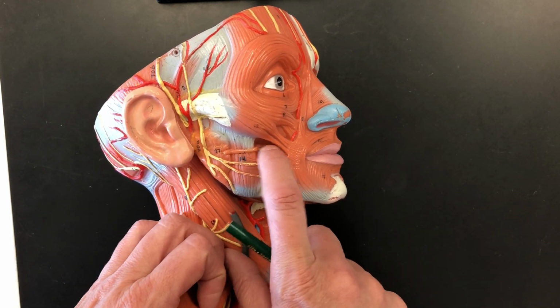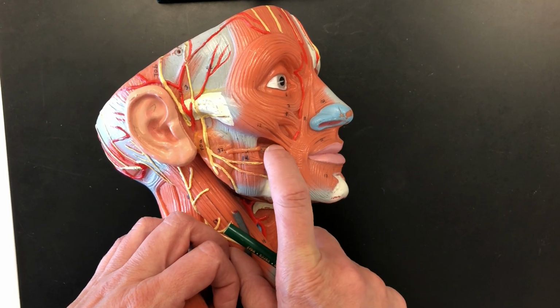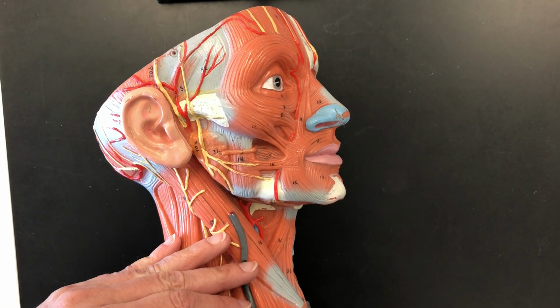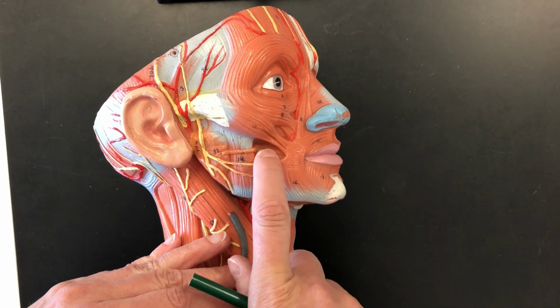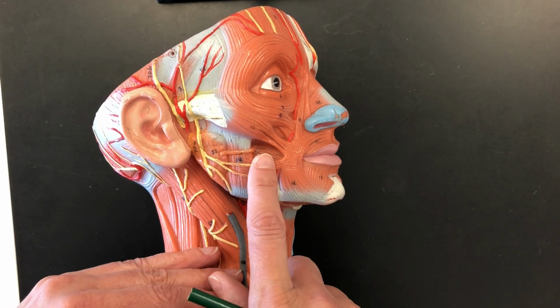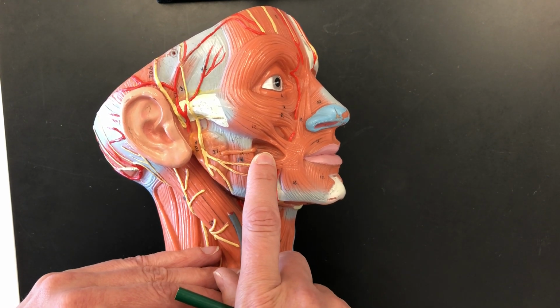So it's called the buccinator. Sometimes I've heard it called the buccinator. But remember, the bucca is the cheek region. So it kind of tightens the walls of your cheek, as if you're whistling, or if you play an instrument like the trumpet, you would hold your buccinator tight while you blew on the trumpet.